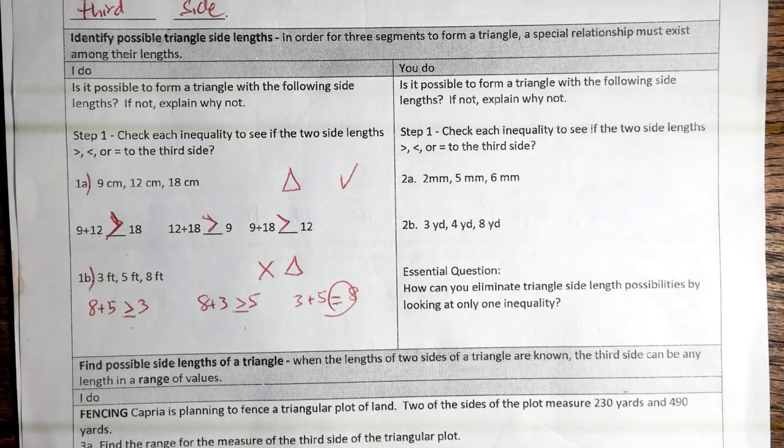All right, you do on the right. Hopefully you did do, and now you're comparing to. See how I rhyme. See if anybody's paying attention to me.